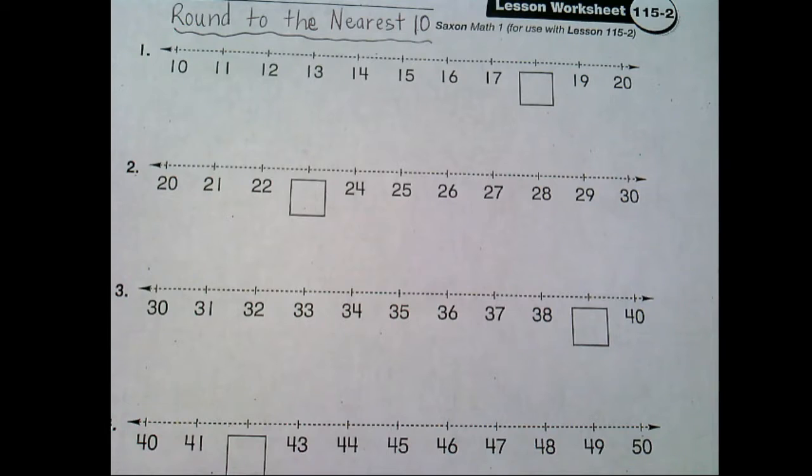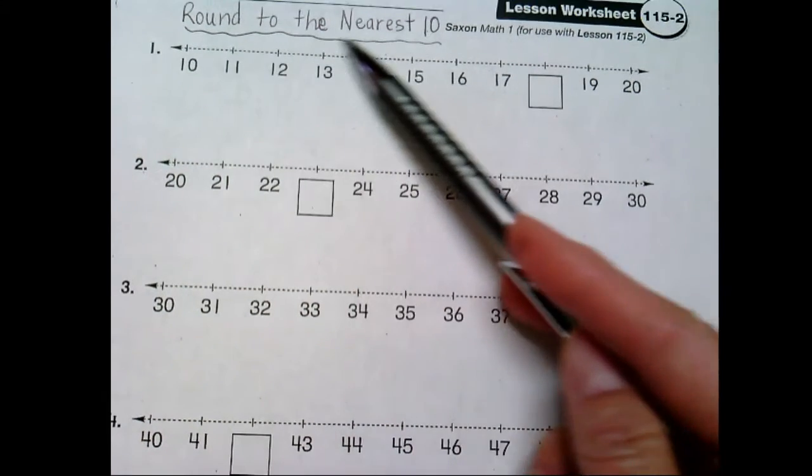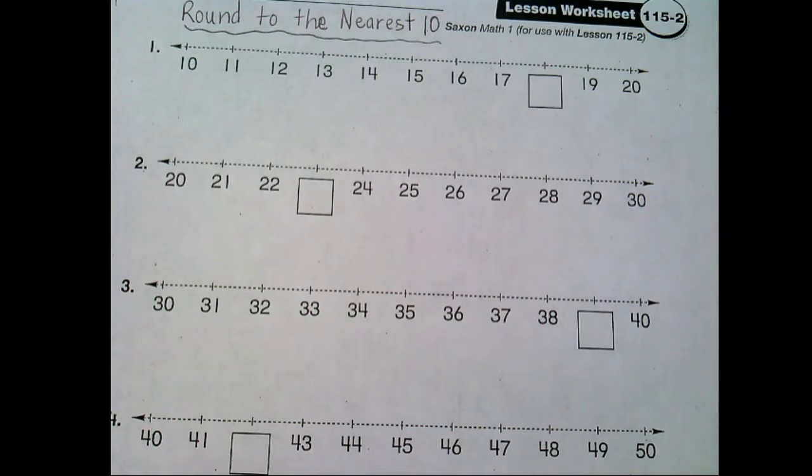All right, here we go. So we're going to use this number line to practice rounding to the nearest 10. And you know how to count by tens, right? 10, 20, 30, 40, 50, 60, 70, 80, 90, 100. Well, we're going to think about numbers on a number line and which 10 are they between, and then which 10 are they closest to.